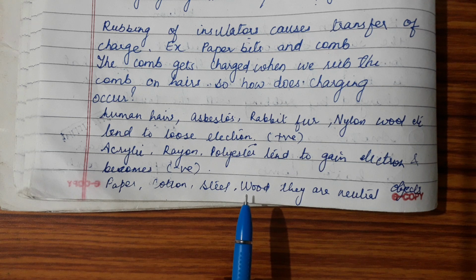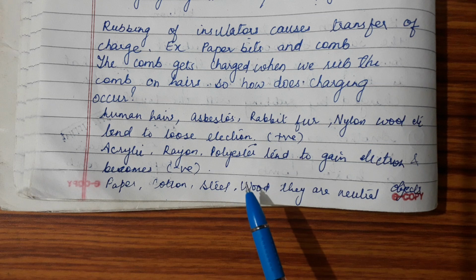When we rub a plastic comb on our hair, the hair tends to lose electrons and the plastic comb tends to gain the electrons and becomes negatively charged. This process of charging by rubbing happens for few specific pairs, because in this process of rubbing a very limited number of electrons are transferred, namely the electrons which are less tightly bound to the nucleus.